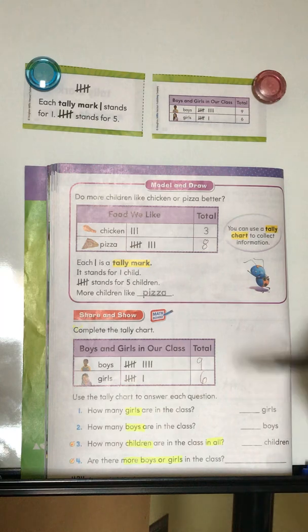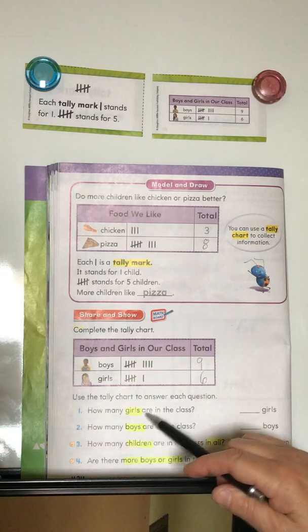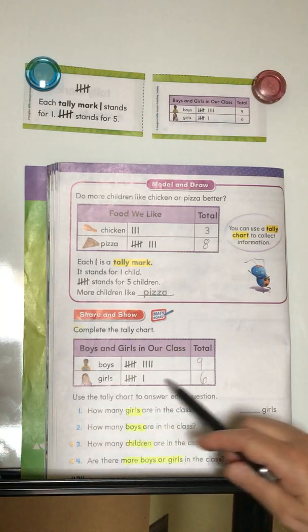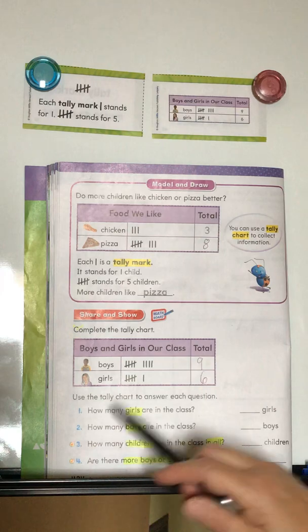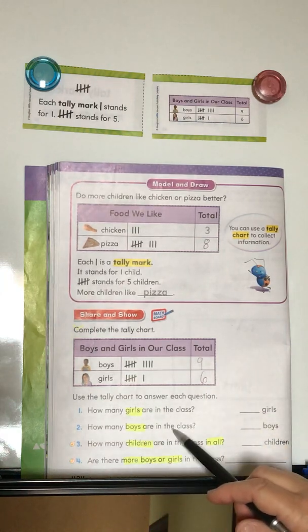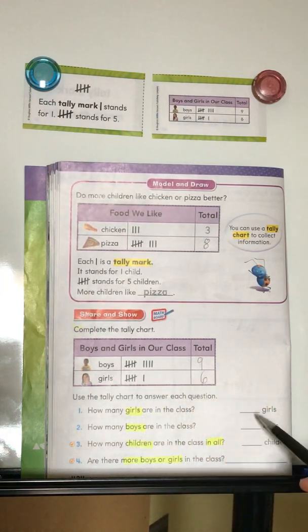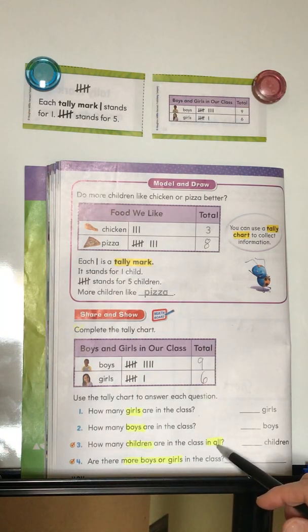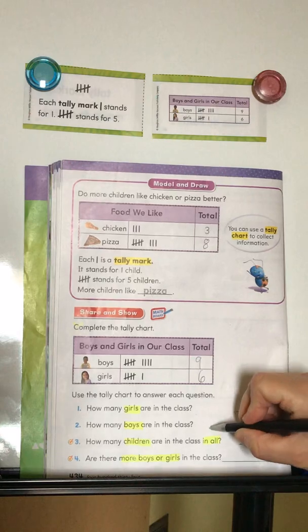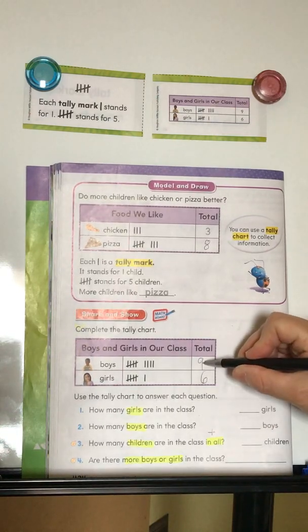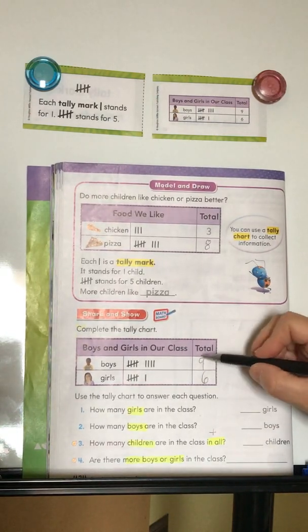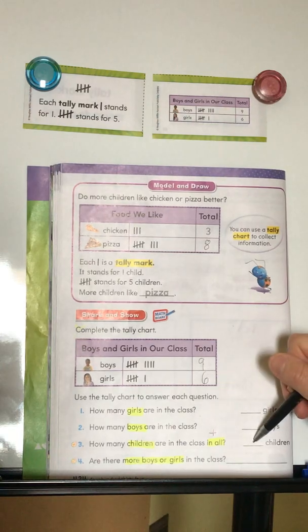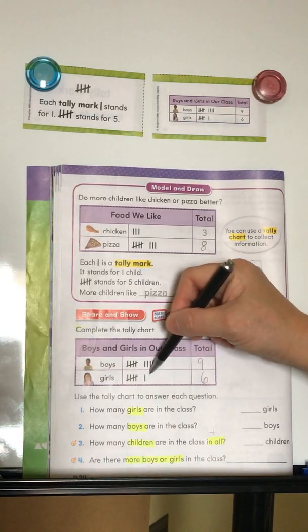Now you can use the data in this tally chart to answer the questions. How many girls are in the class? That's easy. Just look across from girls. You already know your answer. Write it on the line. How many boys are in the class? Look at boys and write it on the line. How many children are in the class in all? In all means plus, so you're going to add boys plus girls. You can add 9 plus 6 and write the answer, or you could just count all the tallies.